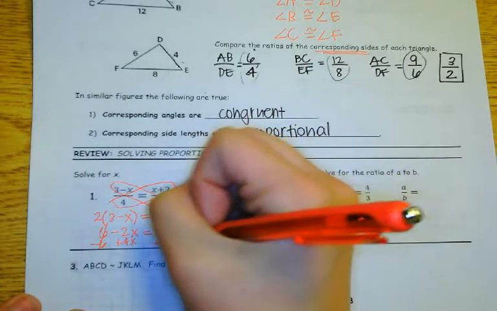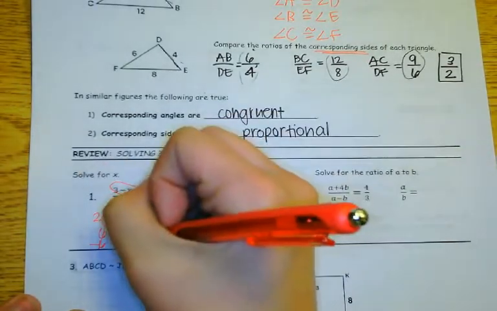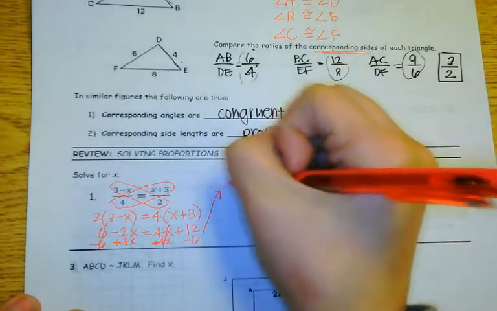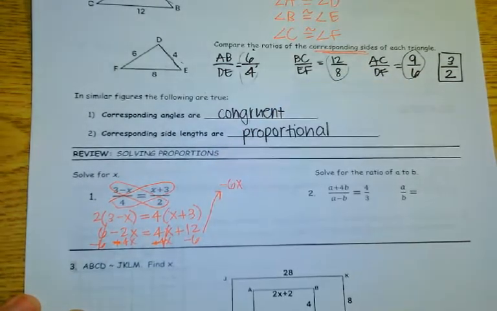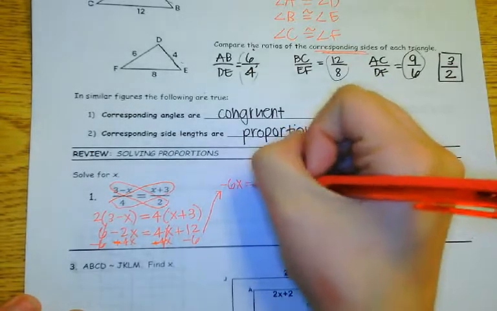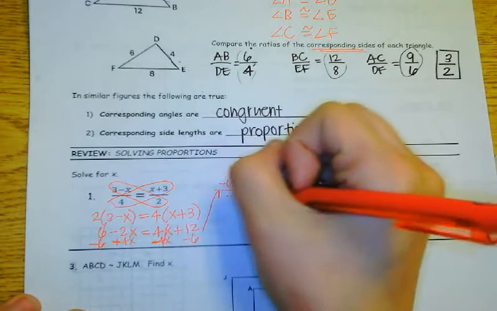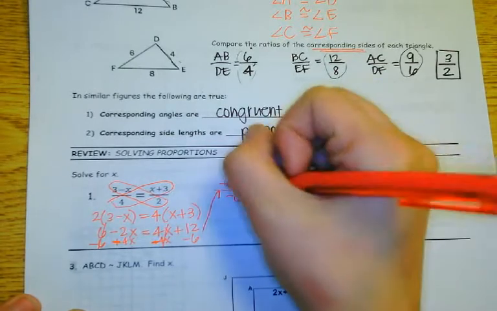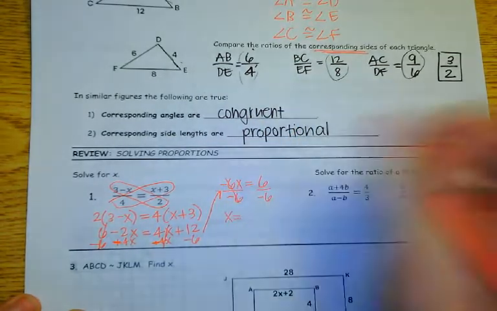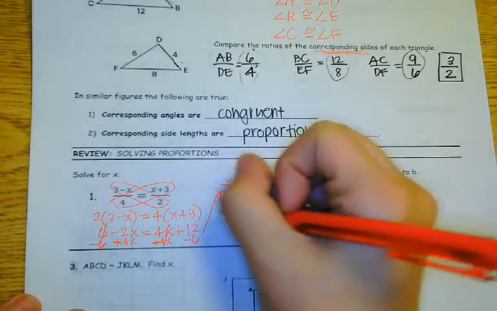My apologies. I should have subtracted 4x, subtract 4x. So on this left side we get negative 6x. And then on the right side we have equal to 12 minus 6, so positive 6. We divide by negative 6. x equals 6 divided by negative 6, we get negative 1.